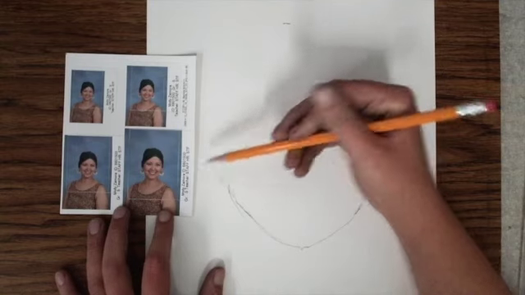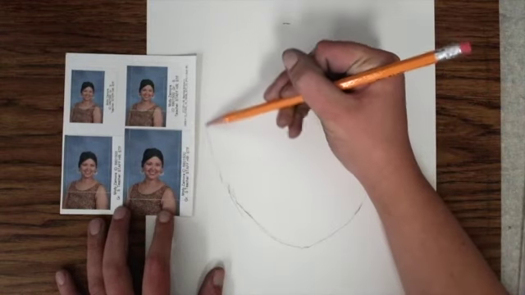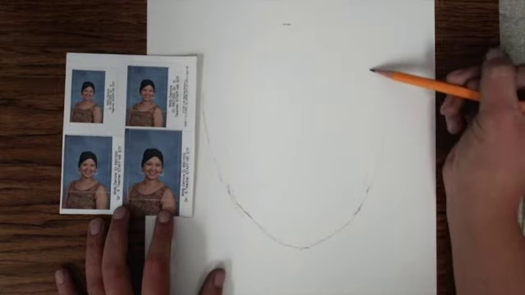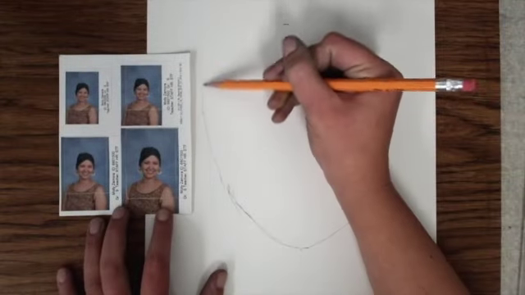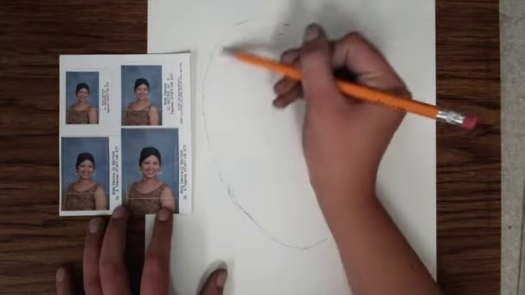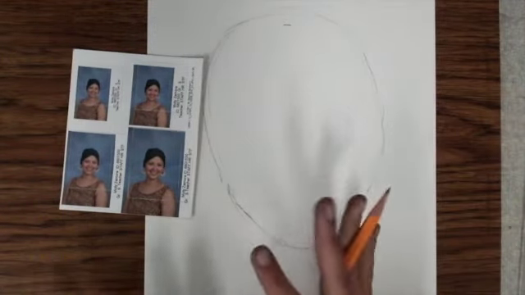So once I have that done, I'm going to bring up the sides of my face. So in this one, it kind of goes out a little bit, and I've got nice round cheeks, so it kind of goes up like this. And then I'm going to just connect the top of my head. And there I have the shape of my head. And I drew nice and lightly so that way I can erase later.